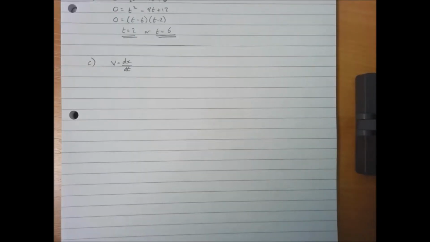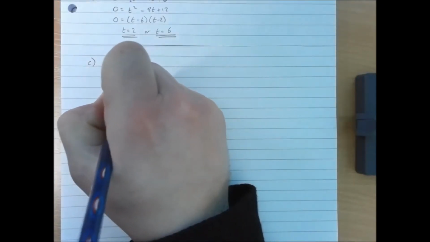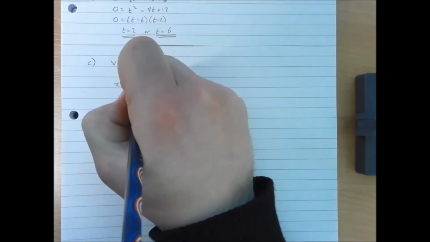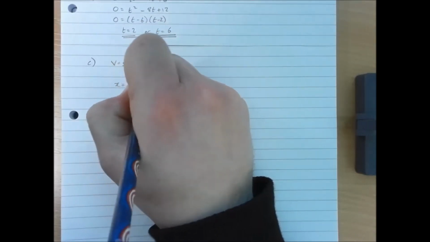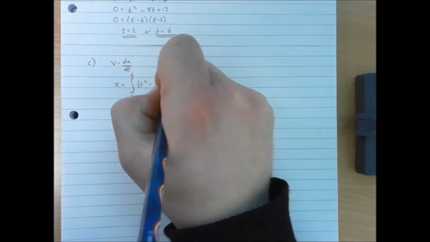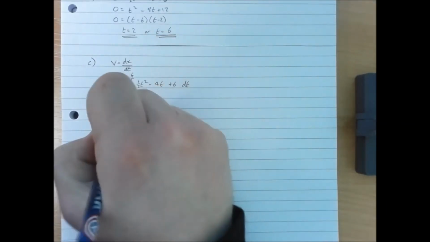In part C, I'm asked to find the distance between the 2 points at which P is instantaneously at rest. Now, in the same way that a was equal to dv/dt, v is equal to dx/dt, and so I can find x by integrating my expression for v, which I found in part A. Because I'm finding the distance between 2 points, this is actually integrating between limits. So when I set up my problem, x is equal to the integral between 6 and 2 of half t squared minus 4t plus 6 with respect to t.